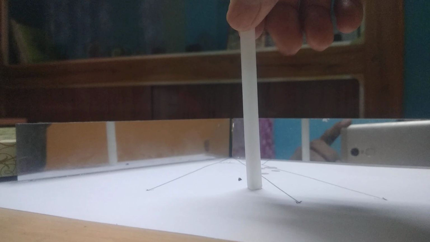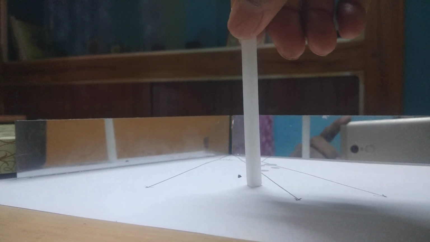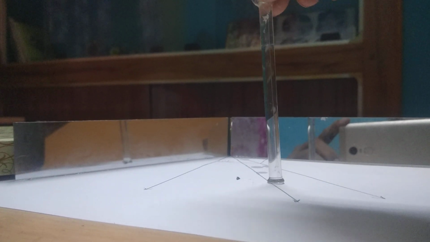Here you see, only two images are formed in the case of the matchbox, right? Again, let us take another, a pen. You see, in the case of the pen also, we are getting only two images. Let us take another, that is a candle. Here also you see that there are only two images in the case of the candle when the angle between the mirrors is 120 degree. If we take a glass stirrer, then here also you can see that there are only two images, right?